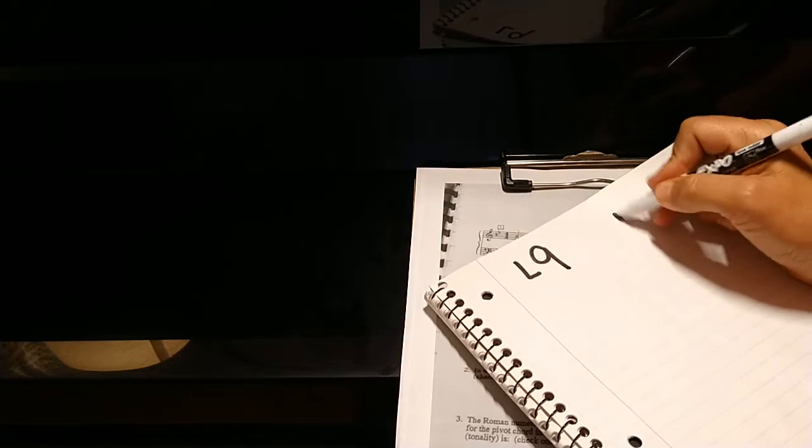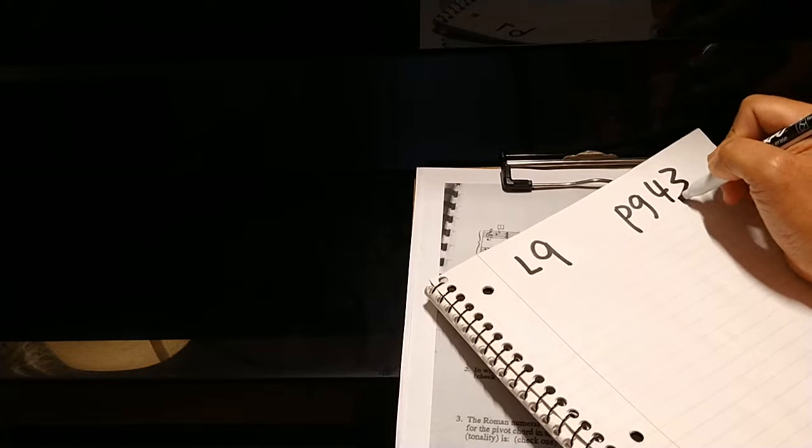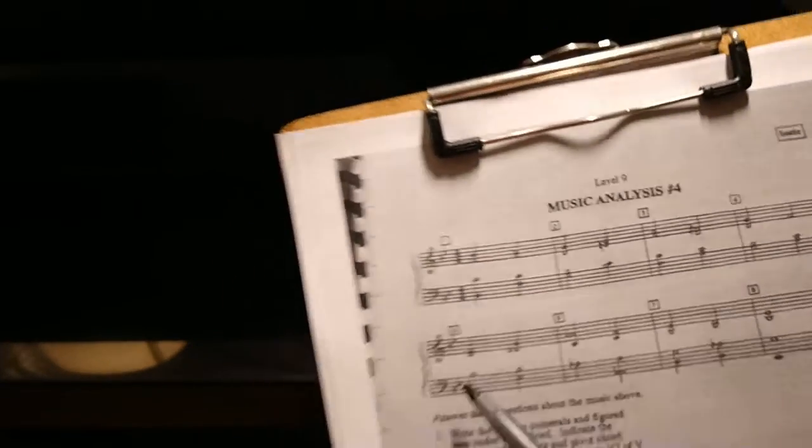We are looking at level 9 theory, page 43. Okay, so we are going to look at number 1, where you're supposed to write Roman numerals with the figured bass. So how do you do that?